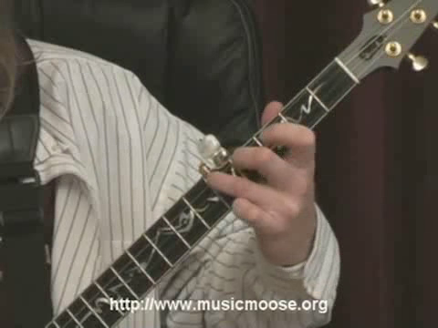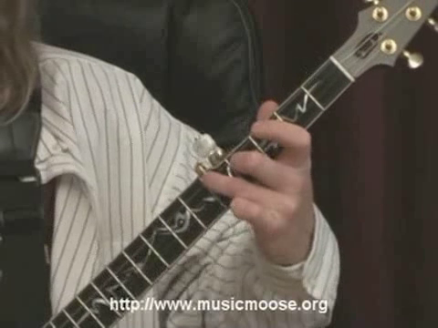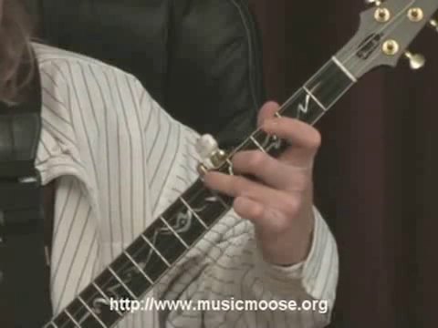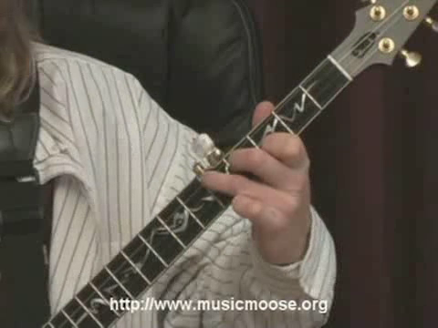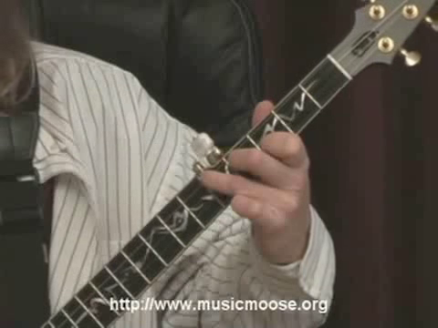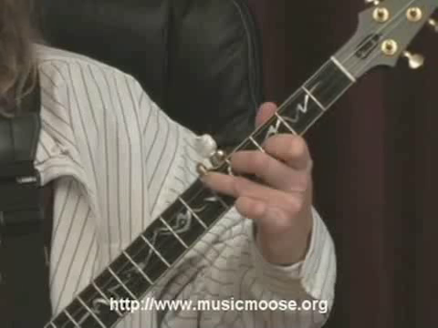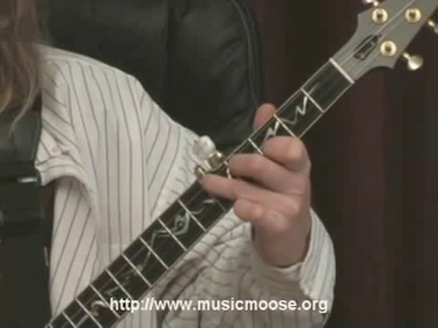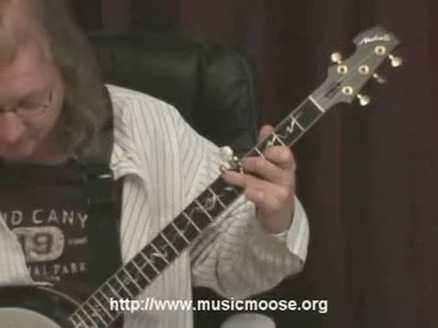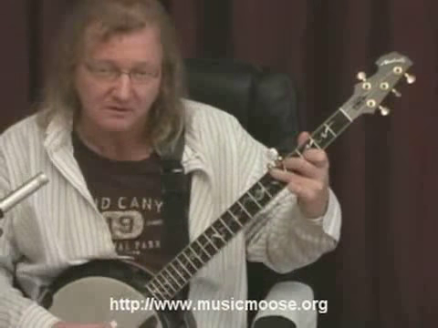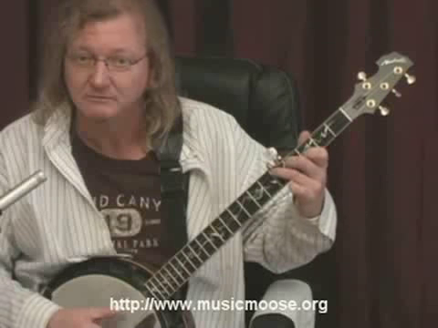Here's our G on the 4th string, there's our B on the 3rd string, and there's our D on the 2nd string. So we have G, B, D. 1, 3, 5. There's our 1, there's our 3, and there's our 5. So there's our G chord triad.